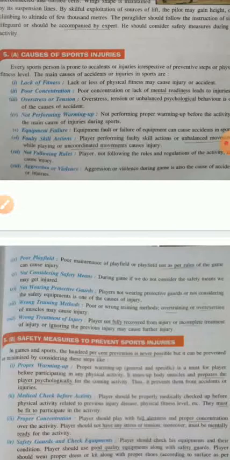Not following rules. If the player does not follow the rules and regulations of the game, it also causes injury. Aggressive or violent behavior. Aggressive or violent behavior during the game is a cause of accidents. So don't be aggressive. Poor play field. If the playfield is not as per the rules of the game, or is not maintained properly, it causes injury. Not considering safety means. If we do not consider the safety means, it may cause injury. So consider the safety means.